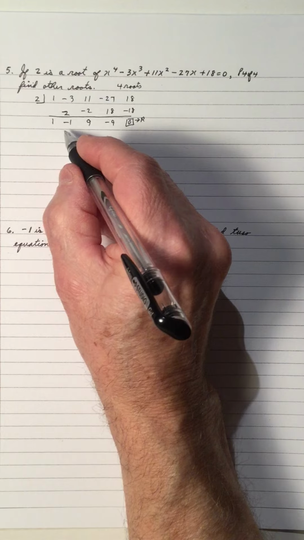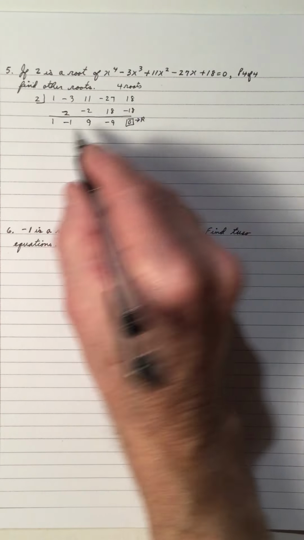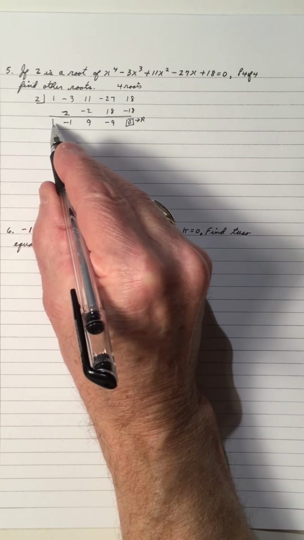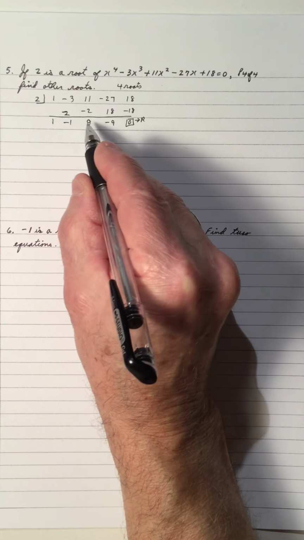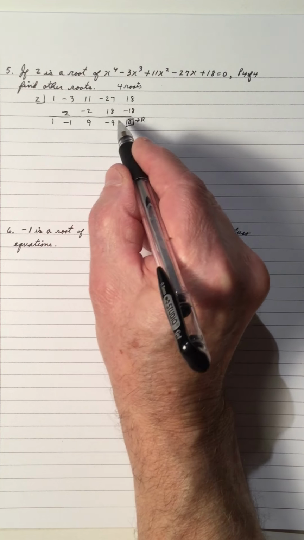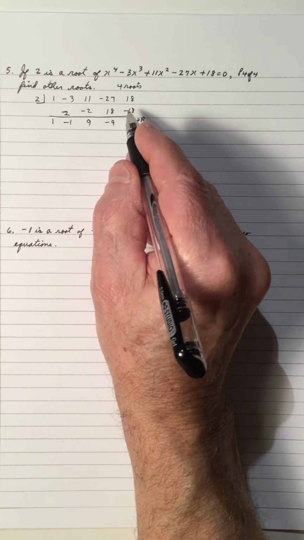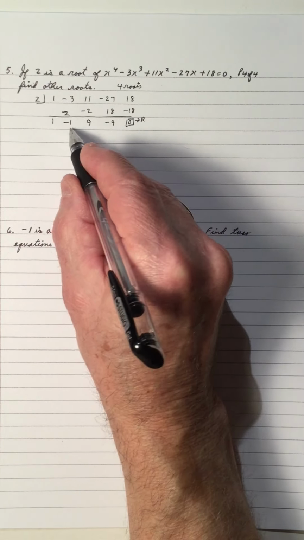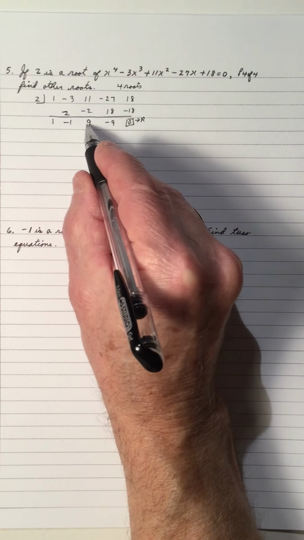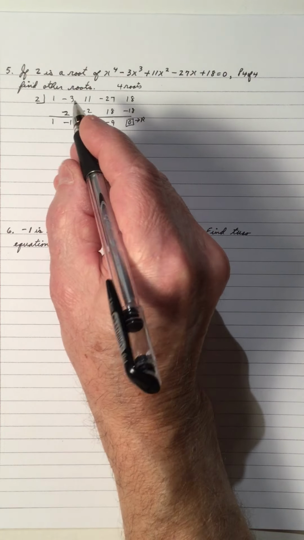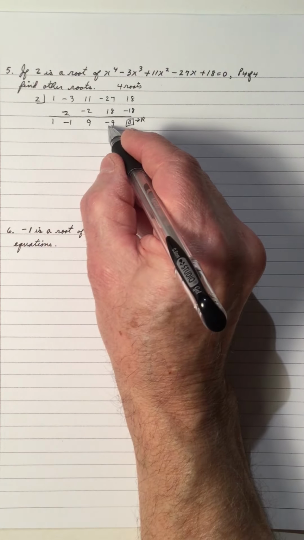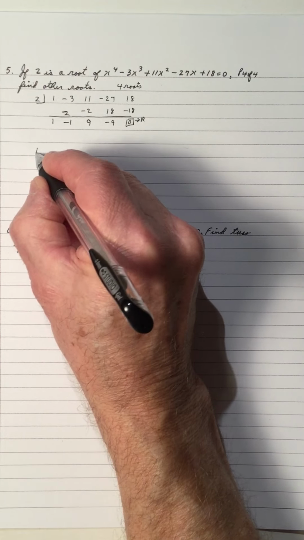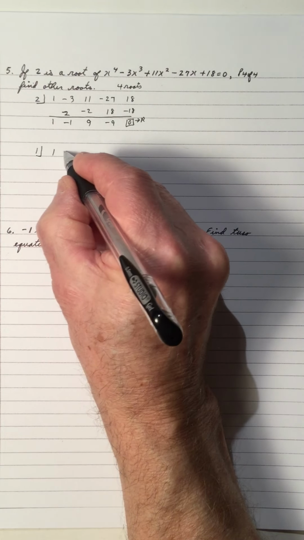Now I have a depressed equation. That's x to the 4th, that's x cubed, x squared, 9x minus 9, that's the constant. But if you notice, these coefficients add up to negative 10, and these two add up to 10. 10 and negative 10 is 0. Because the sum of the coefficients is 0, that means that 1 is going to be a root.